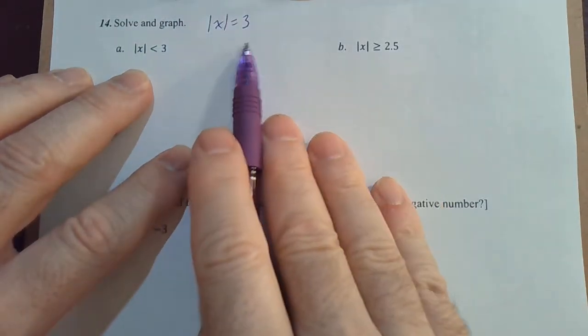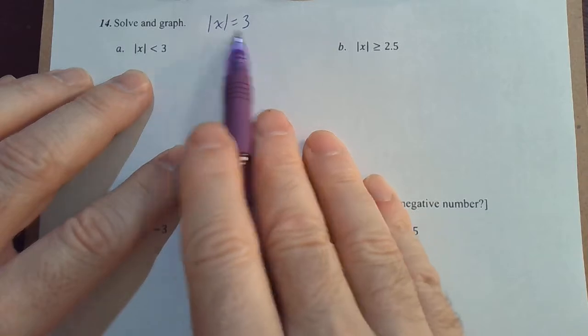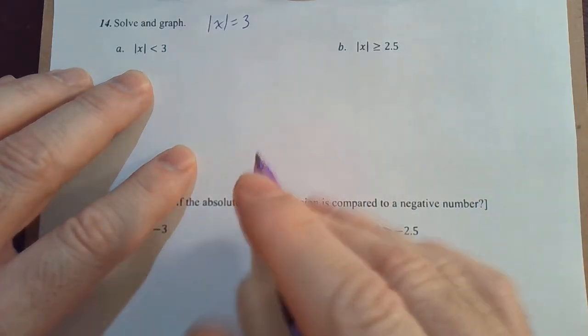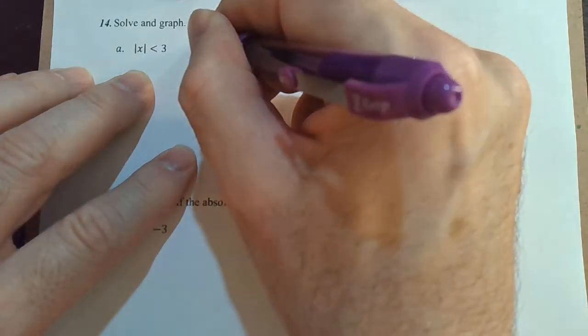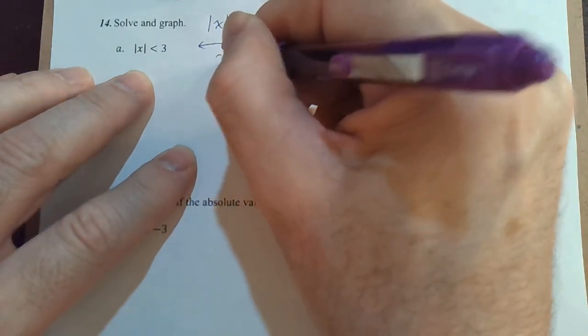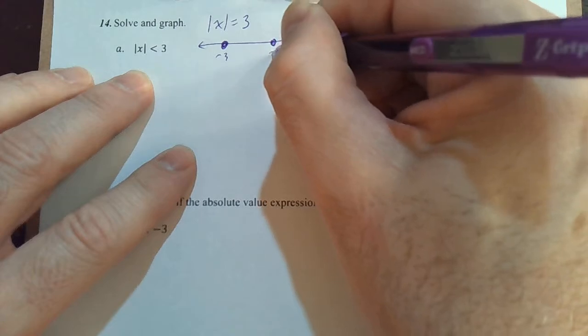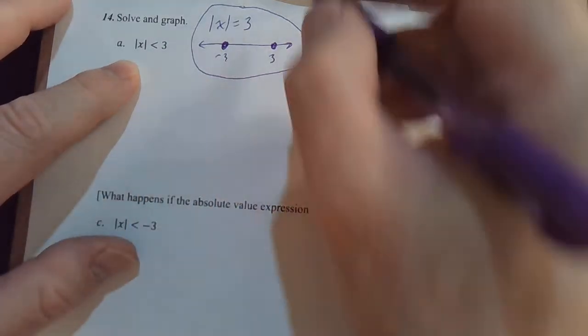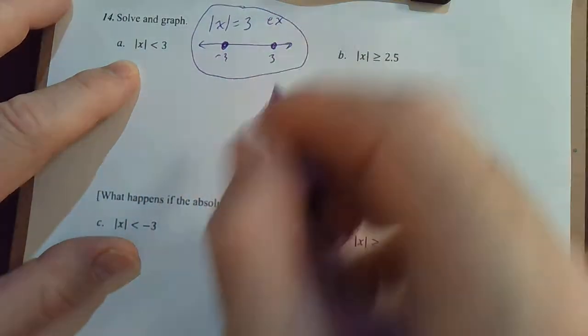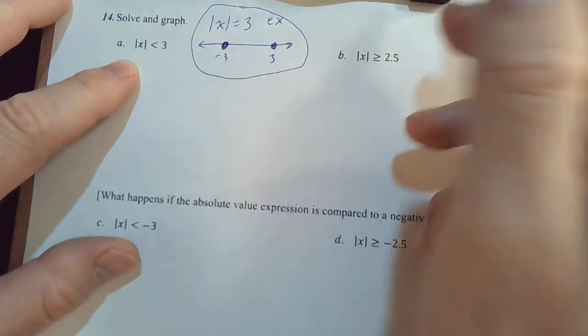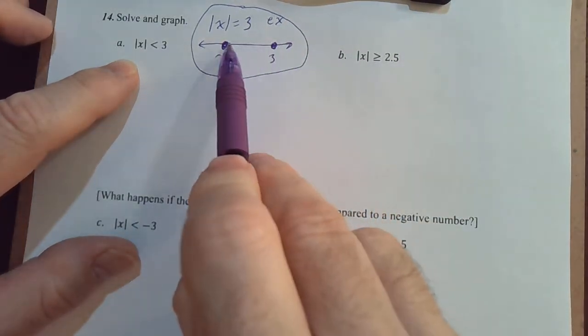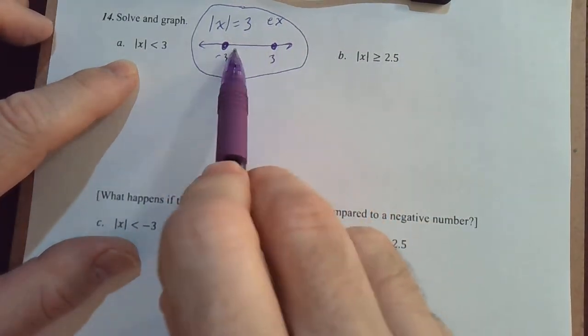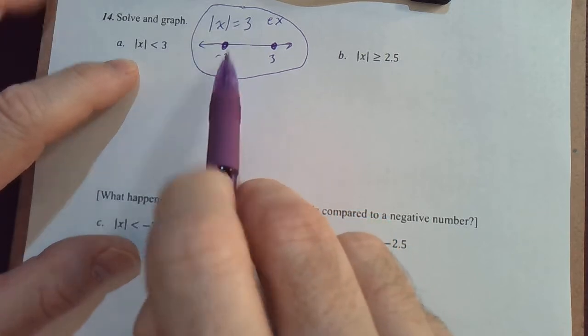Now, what is the solution to this? What values of x make this a true statement? Well, it's simply 3 and negative 3. So in this case, it would be negative 3 and 3. I'm going to circle this. This is not the same as this problem. This is just an example all by itself. And notice I didn't shade anything. Only exactly those two numbers. Either one of them will make this a true statement, and that's it.